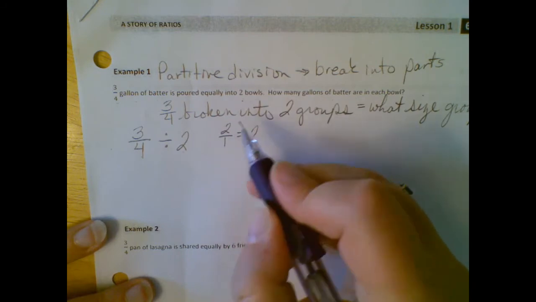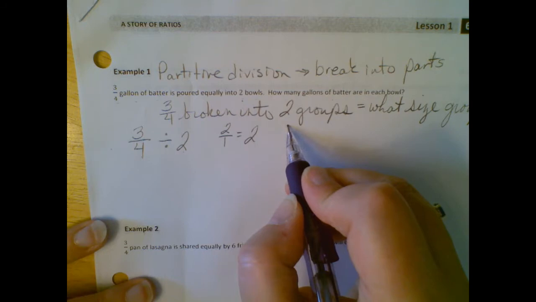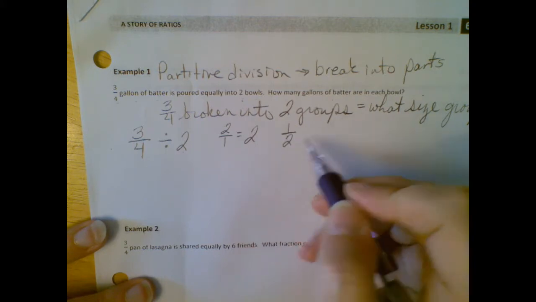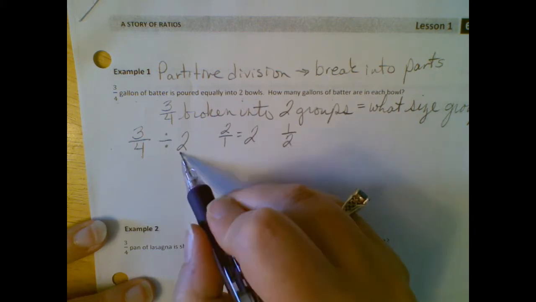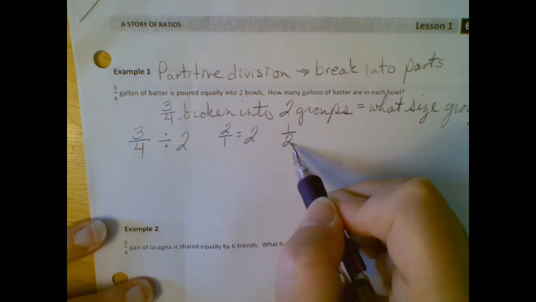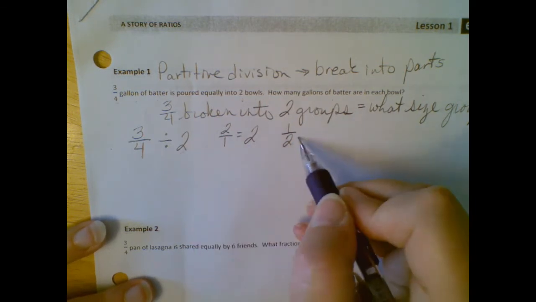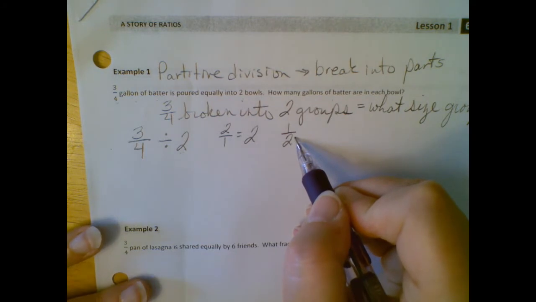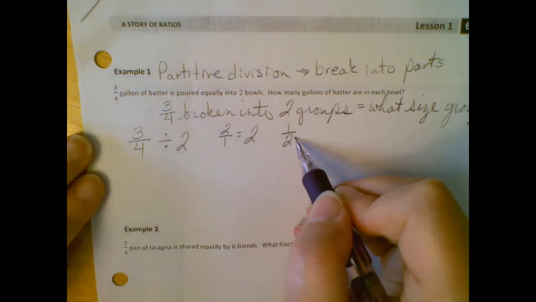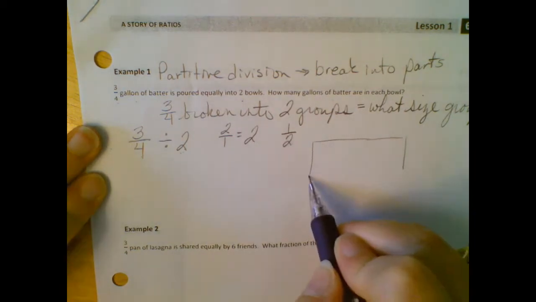But if I invert this fraction, flip it over, I will have 1/2. And if I break something into 2, I have half of it. If you think about breaking a candy bar with your friend, you break it into 2 pieces, each person gets 1/2.